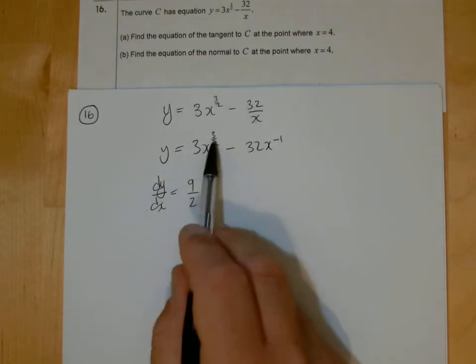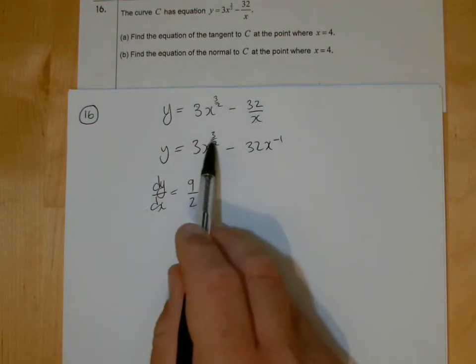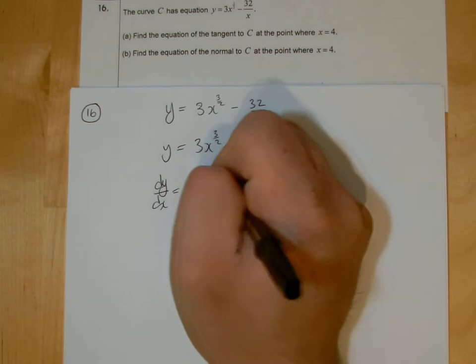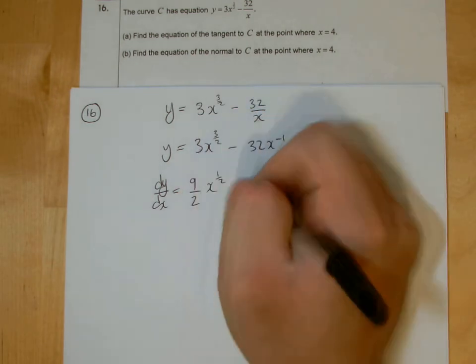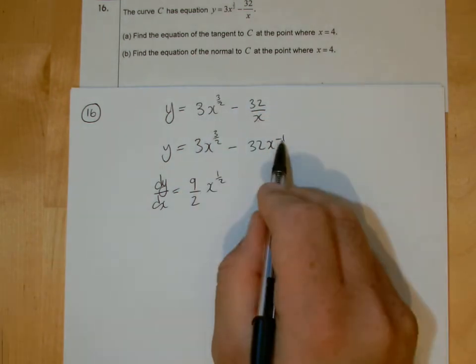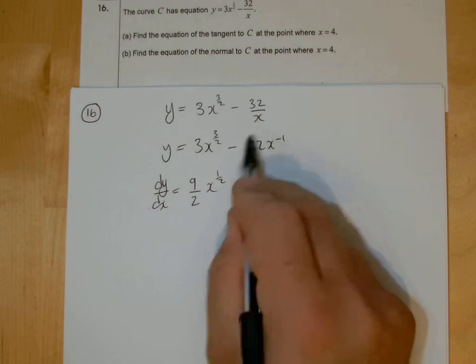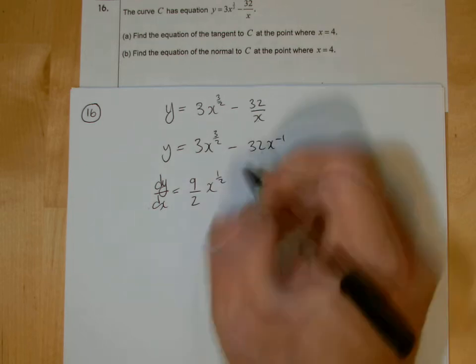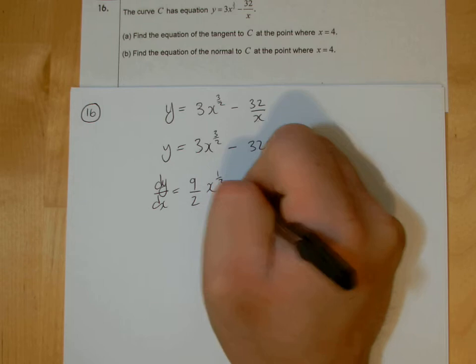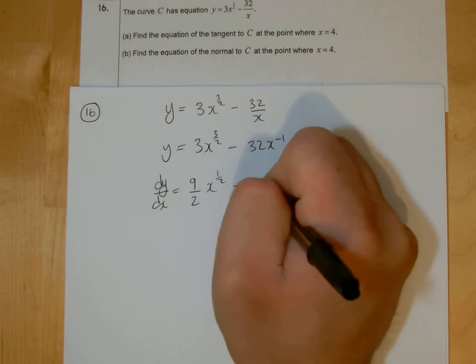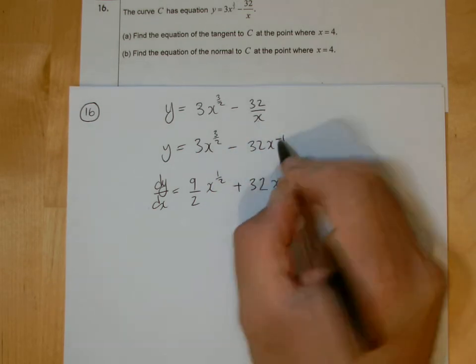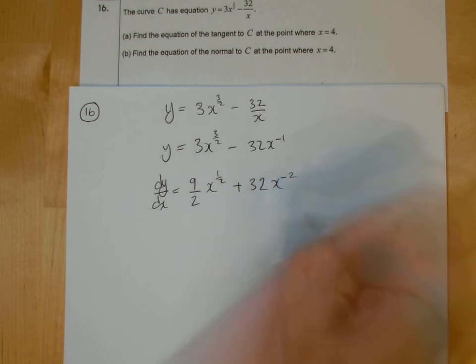x then, well, take away 1 then. Remember, you always take away 1 from the power. So 3 over 2 take away 1 is a half. Again, use your calculator to check. This power here, minus 1, bring it down. So minus 1 brought down, times by minus 32. Well, it'll become a plus, won't it? Because minus times a minus is a plus. And then take 1 away from that power. So you get minus 2.